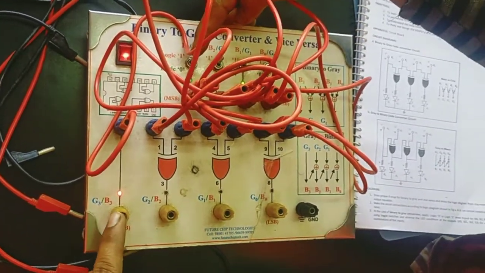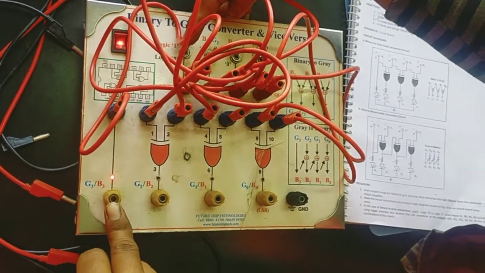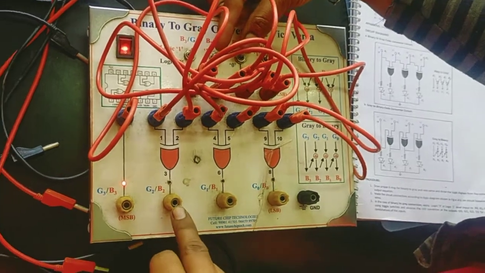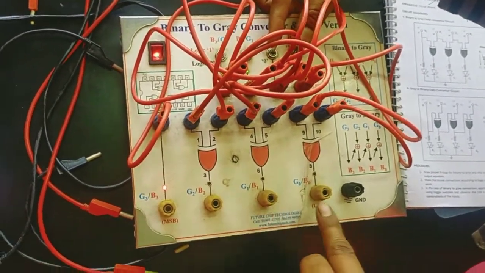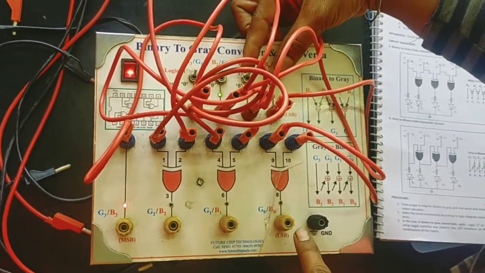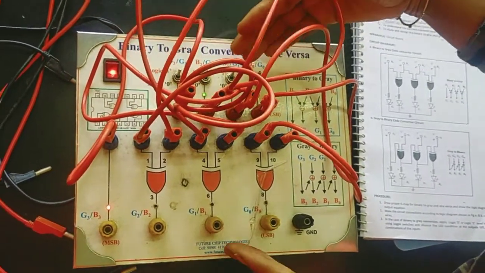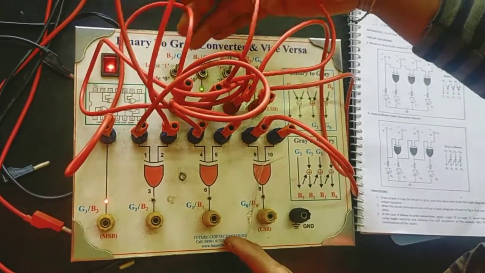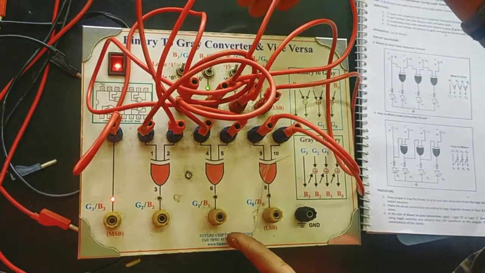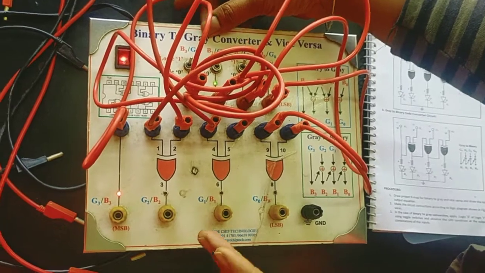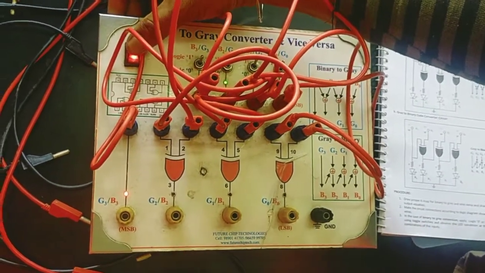Because we need to consider this MSB bit as it is, then 1 mod 1 output is 0, then 1 mod 1 output is 0, and 1 mod 1 output is 0. So accordingly, we need to calculate all the combinations from 0 0 0 0 to 1 1 1 1. So this is the conversion of binary to gray. Got it, students?